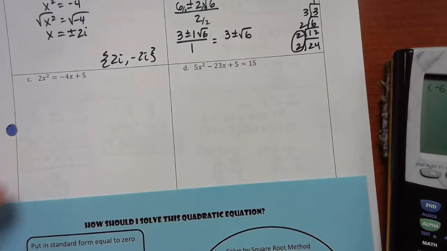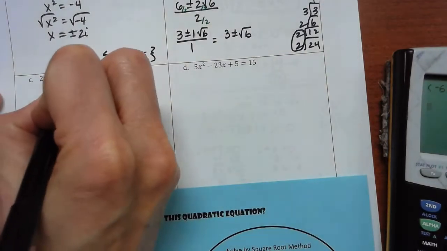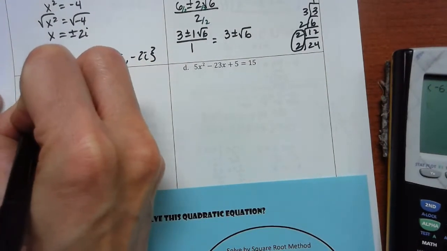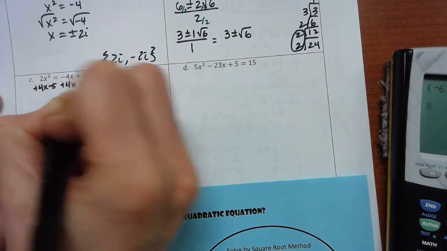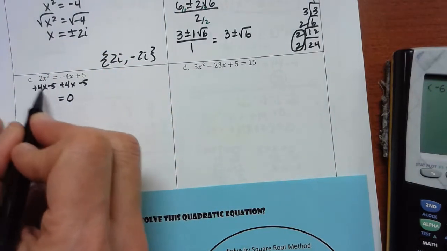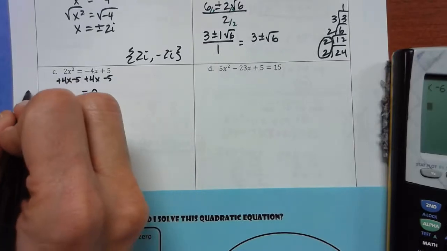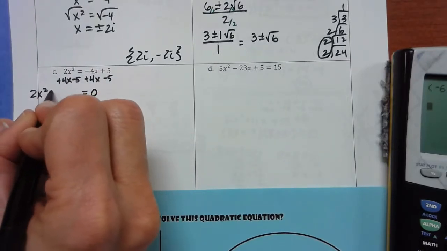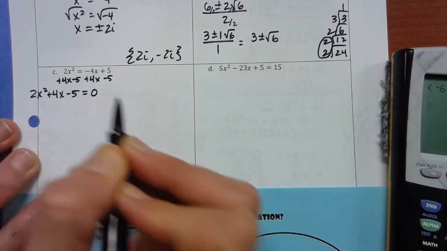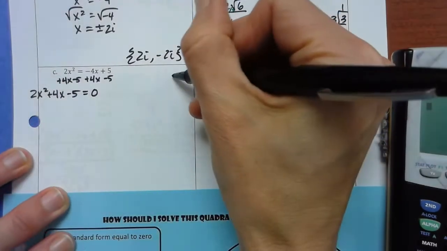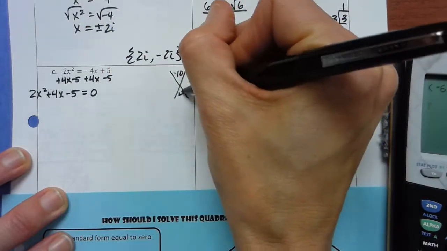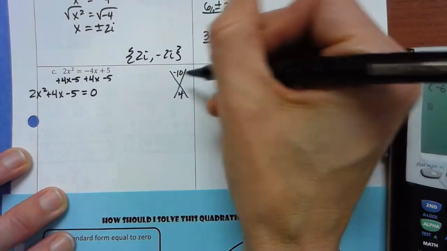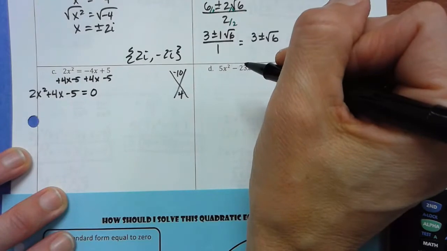Next, I look at this quadratic. It's not in standard form equal to 0, so I have to move things around. I've got to add 4x to both sides, and I've got to subtract 5 from both sides. Now this side's going to be 0, and there are no like terms over here, so I'm just going to put it in standard form: 2x squared plus 4x minus 5. Okay, I'll set up an x. Factors of negative 10 that add up to 4. I'm stuck again. There are no factors of negative 10 that add up to 4.